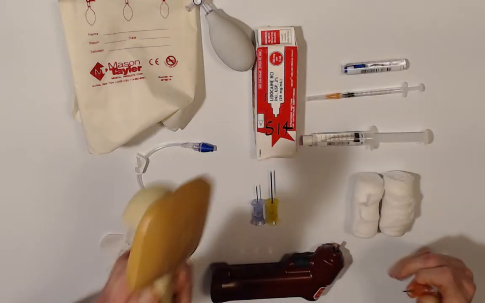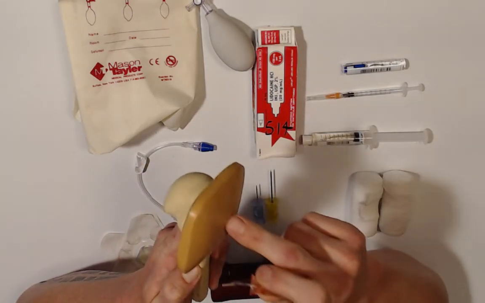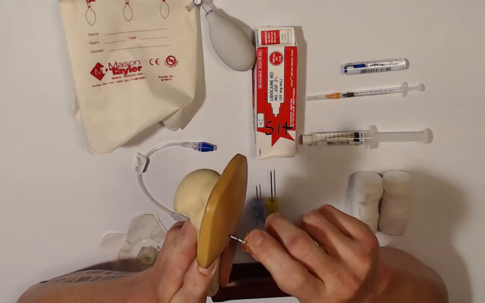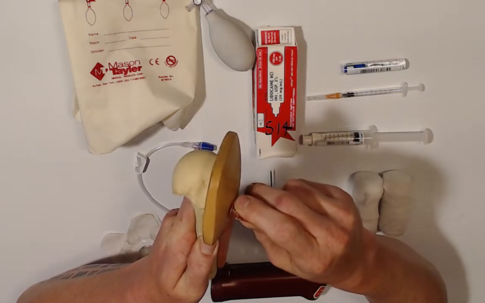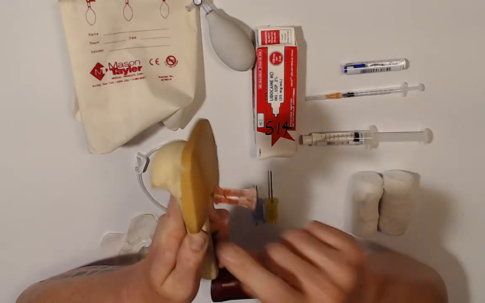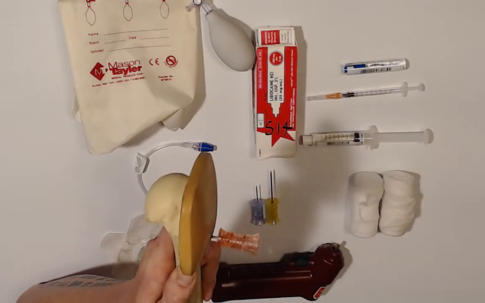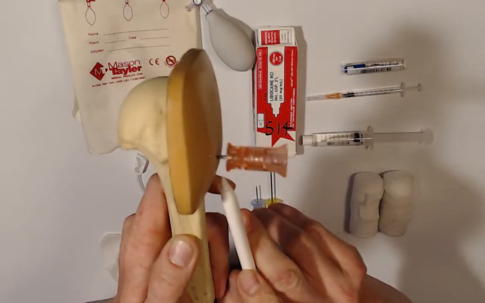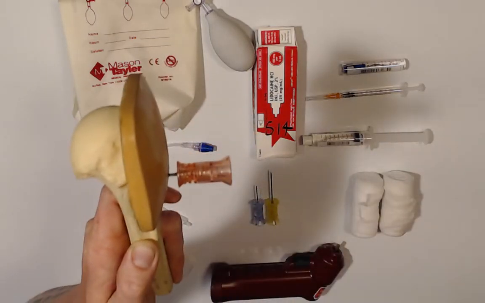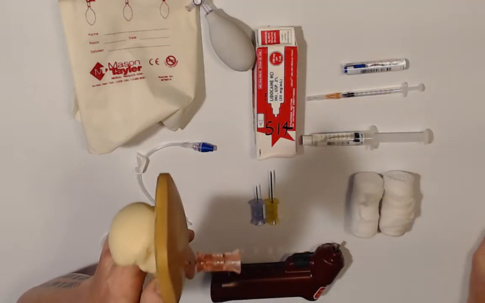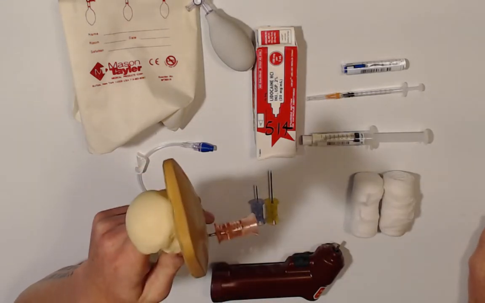Okay. So let's say that the first technique when we do an IO is we want to find our landmark, of course. We're going to push through the skin and we want to feel it hit up against the bone. Okay. Now, once you feel it hit the bone, what we're looking for is that 5mm mark to still be showing. Okay. If you can't see that 5mm mark because it's already in the tissue, then your IO needle is not long enough. Okay. We've selected the wrong one. You need to pull that out. Go get a bigger one.